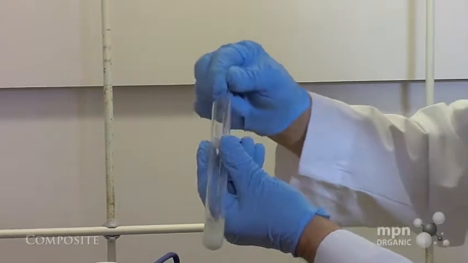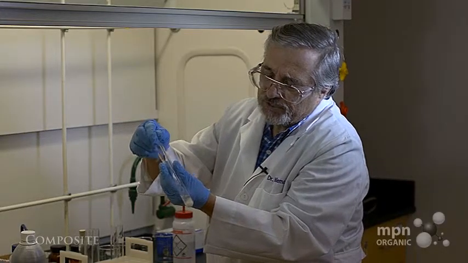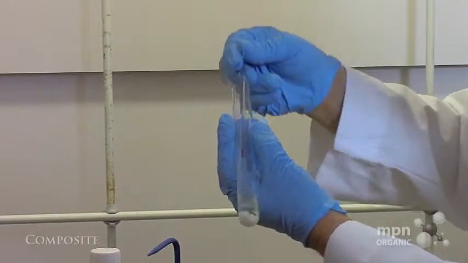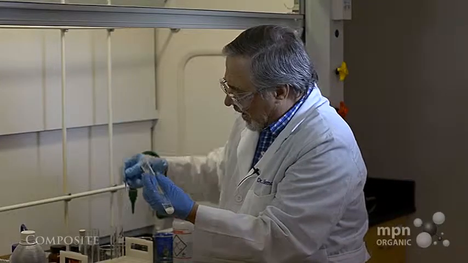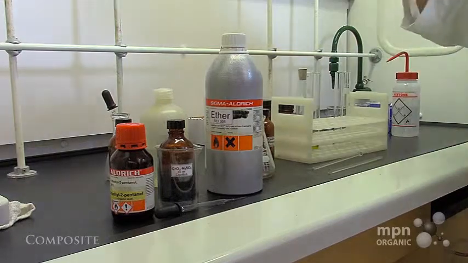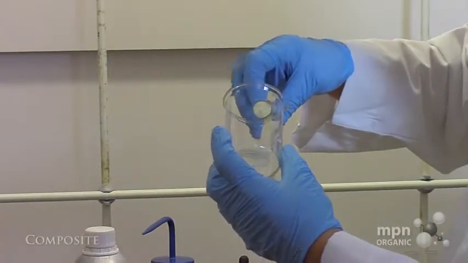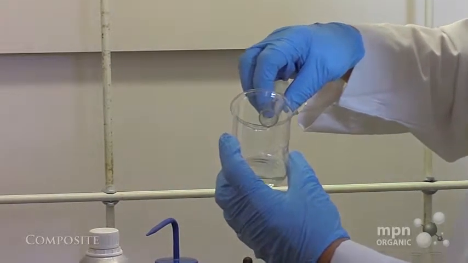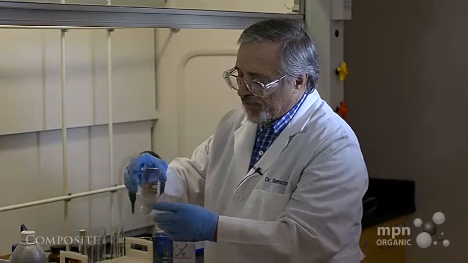So we're taking out the residual water with sodium sulfate. And the sodium sulfate clings to the test tube, and it's very heavy, so you can decant it out rather easily. I'm going to put it now into a beaker, and this beaker then is going to have this diethyl ether in it, and I'll be able to use the hood air supply to evaporate off the diethyl ether.